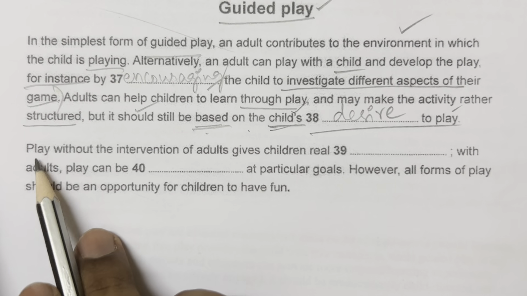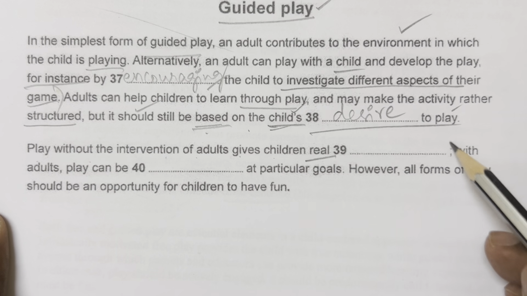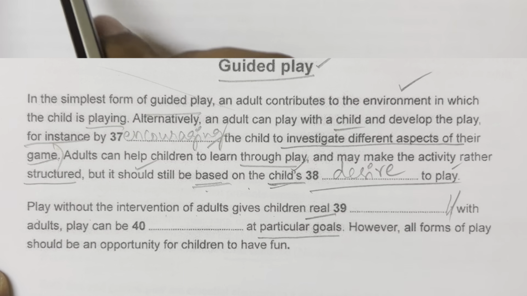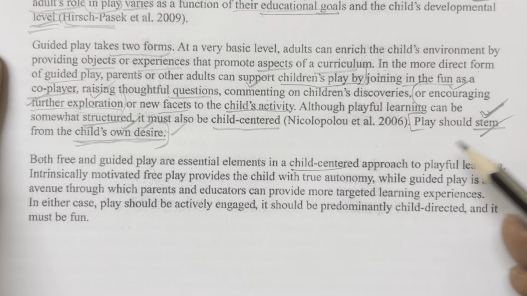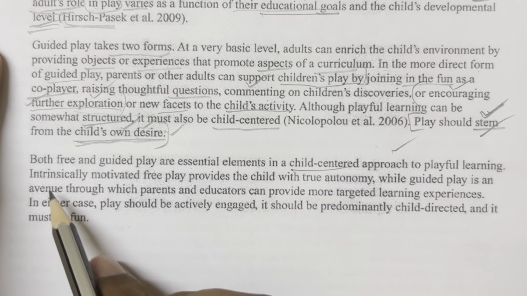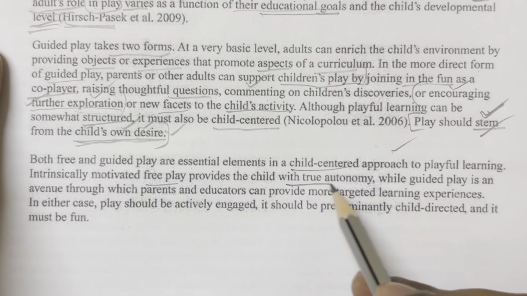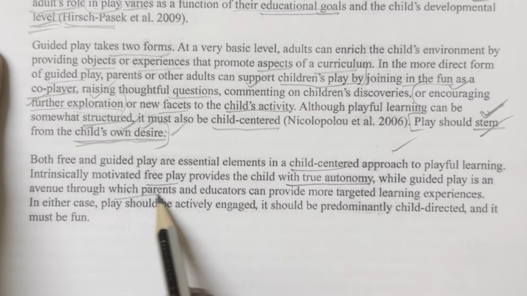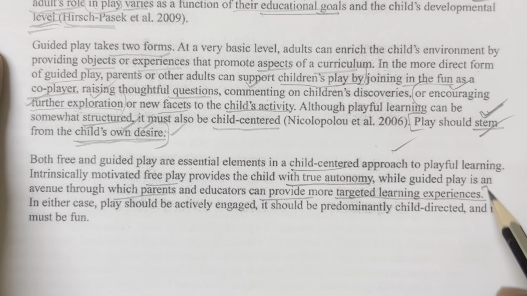Next, play without the intervention of adults gives children a real dash. With adults, play can be dash at particular goals. Both free and guided play are essential elements in child-centered approach to playful learning. Intrinsically motivated free play provides the child with true autonomy, while guided play is an avenue through which parents and educators can provide more targeted learning experiences. Oh wow.